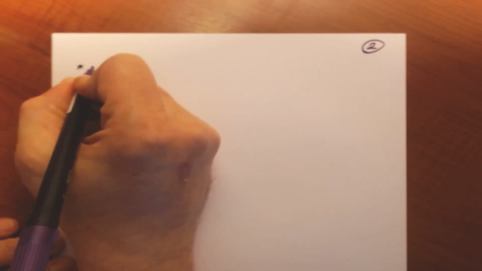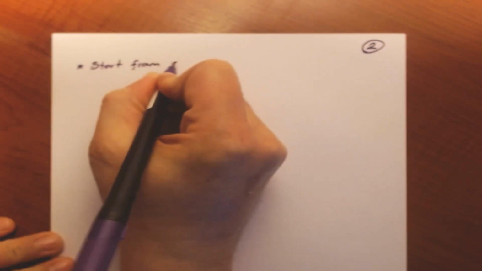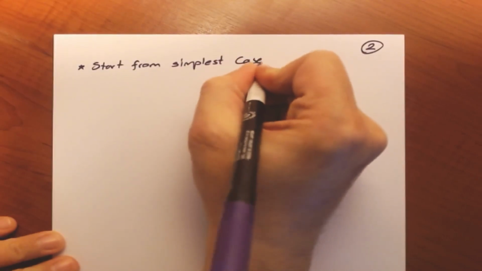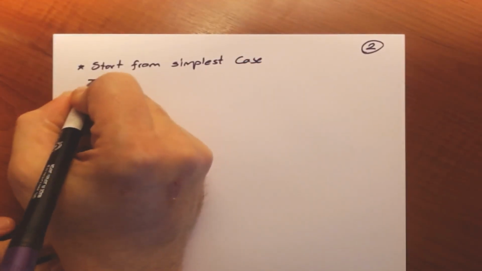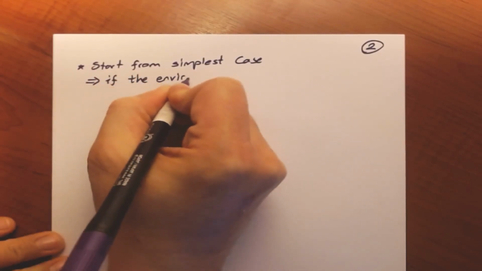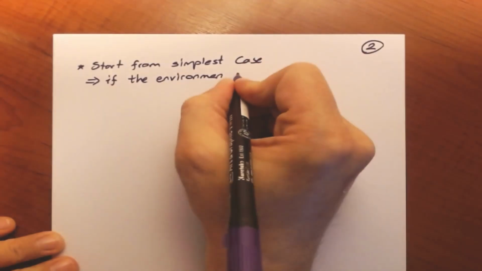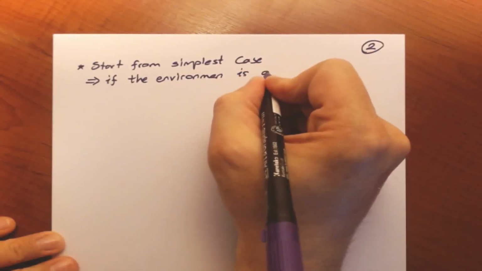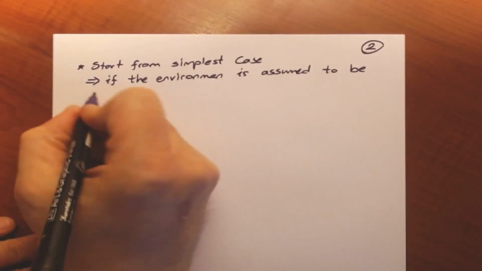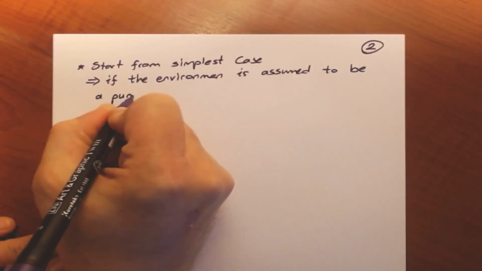We will be starting with the simplest assumption, the simplest case. That is, the environment is assumed to be a pure spring.